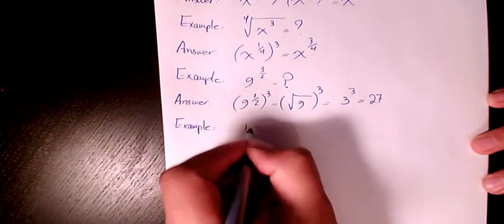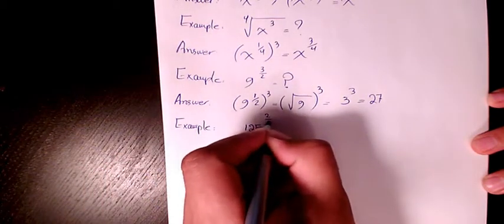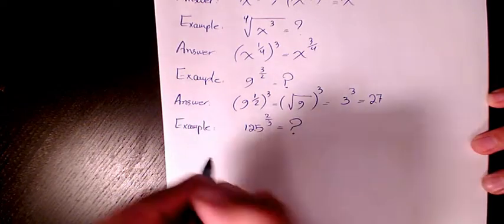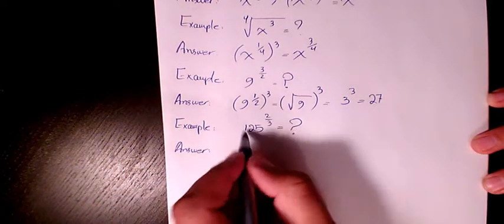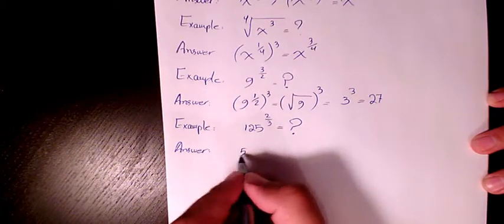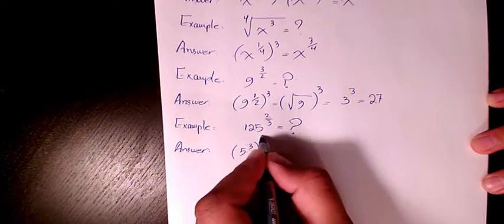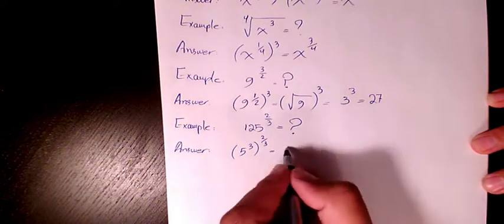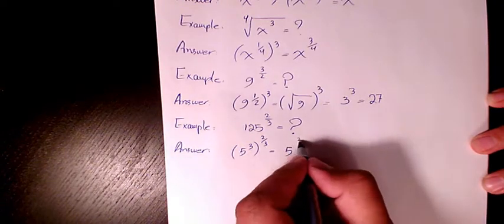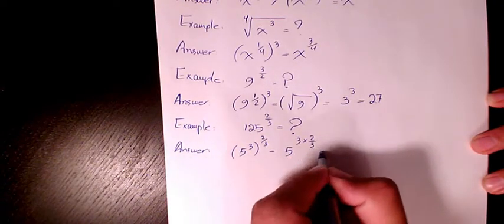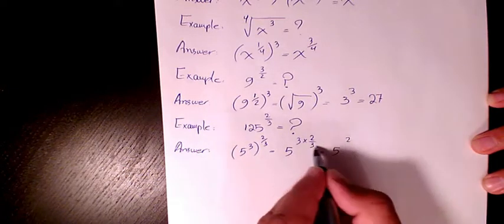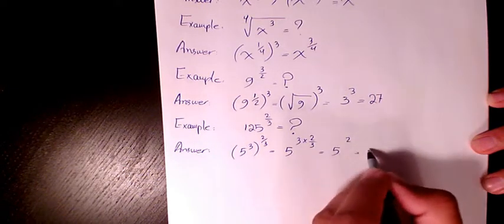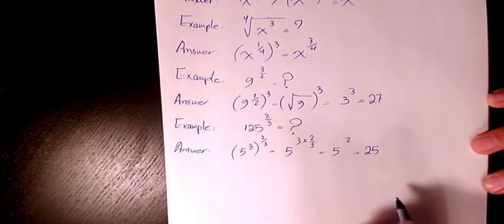we have 125 to the power of 2 over 3. Answer is 125 is 5 to the power of 3, to the power of 2 over 3. So it will be 5 to the power of 3 times 2 over 3. When you multiply these exponents, it's going to be just 2, because 3 and 3 cancel out. It's going to be 5 squared. It's going to be 25.